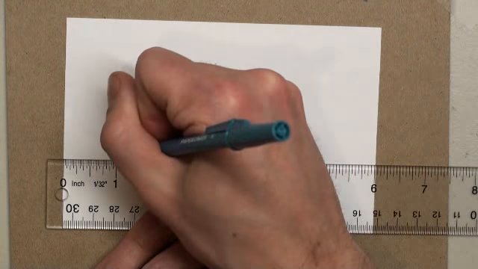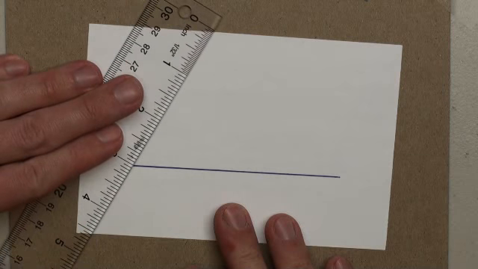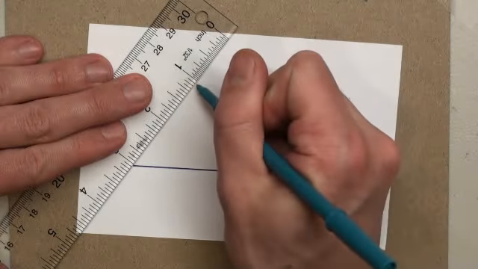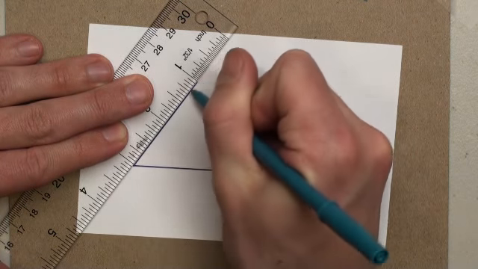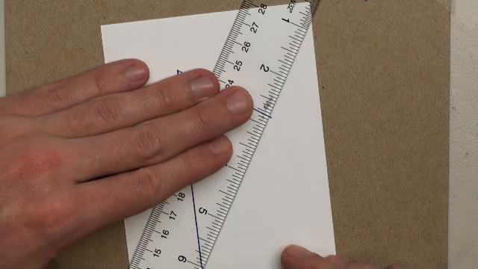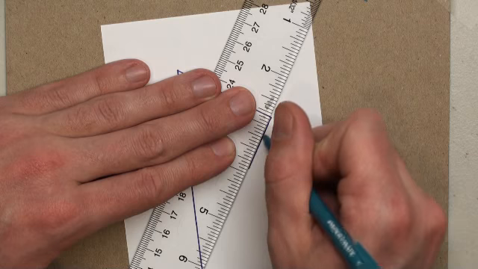From 1 to 5. Then I'm going to go up on a slant 2 inches. Doesn't matter how much of a slant. The triangle doesn't have to be perfect. Alright, it's just a drawing of a triangle. That's it. We could have drawn this any way we wanted.